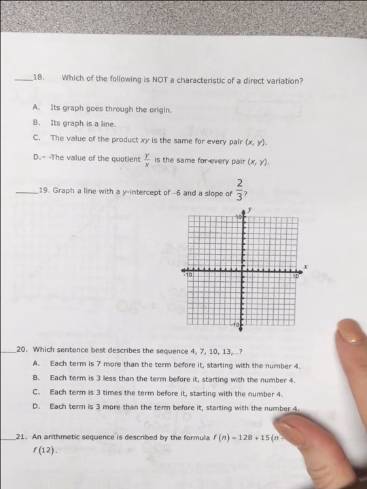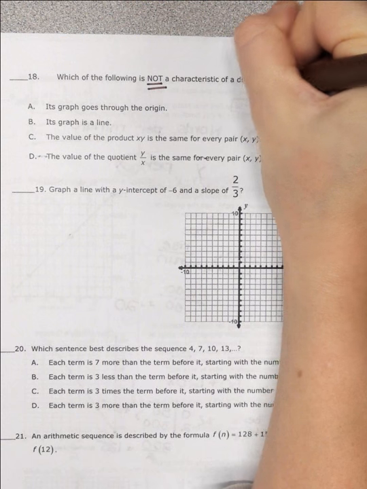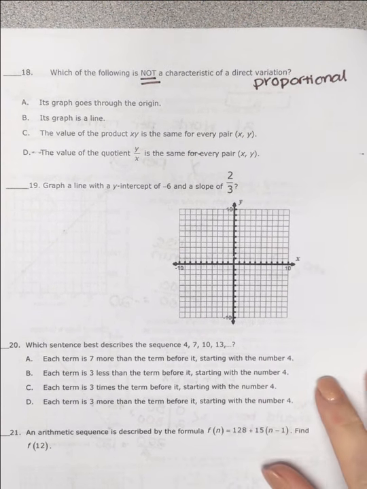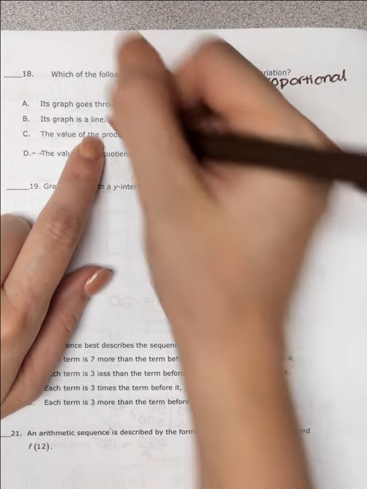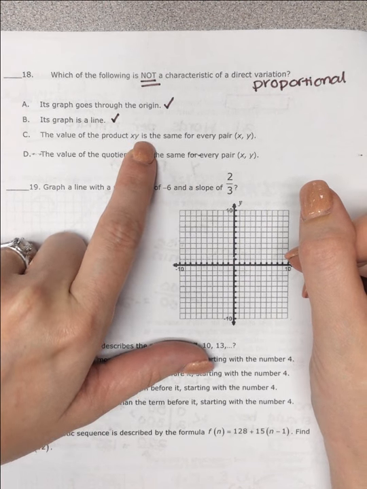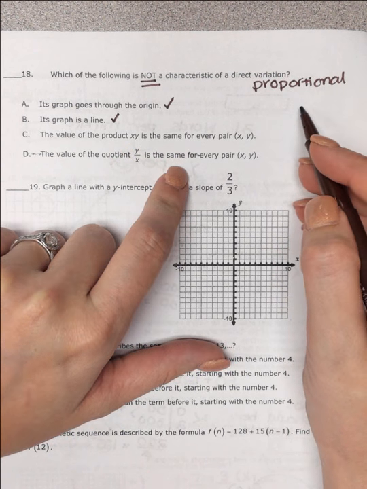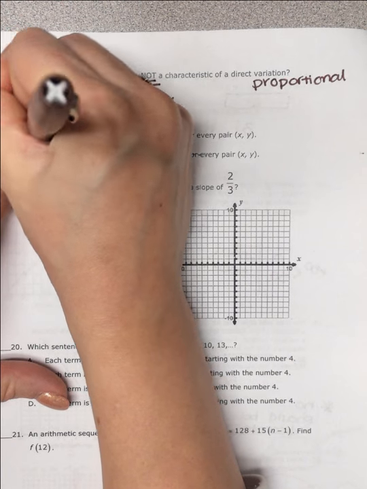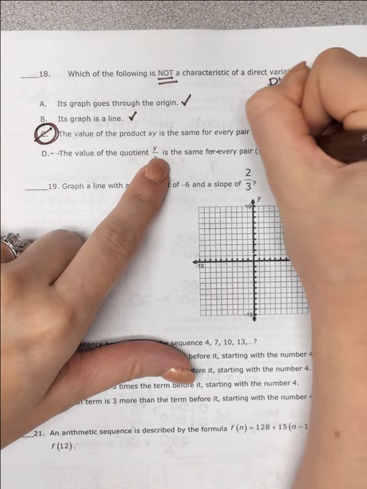Which of the following is not a characteristic of direct variation? Direct variation is the same thing as proportional, which y'all learned last year. So it goes through the origin. This is a true statement. It's linear. That's a true statement. The value of the product x over y is the same for every point. Proportional means proportion, which means it's a fraction. That's the same every time. So C is your answer because C is not true. D is true.